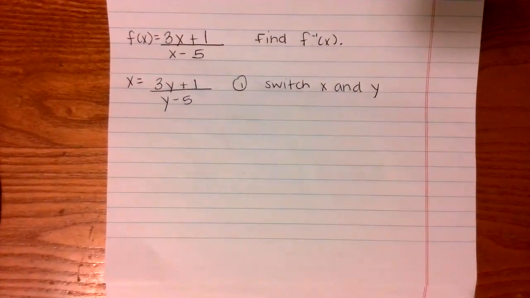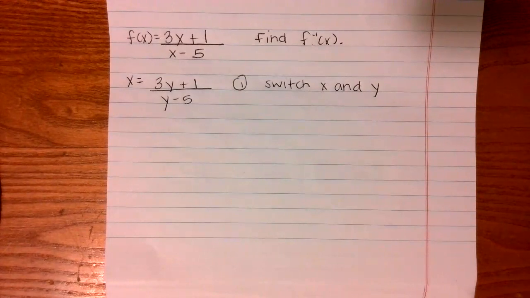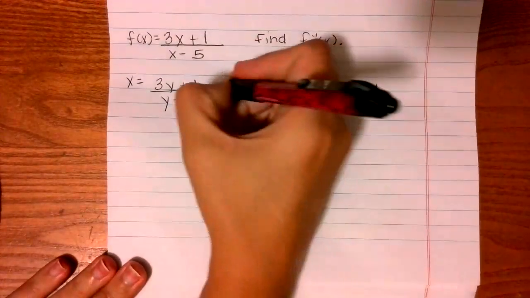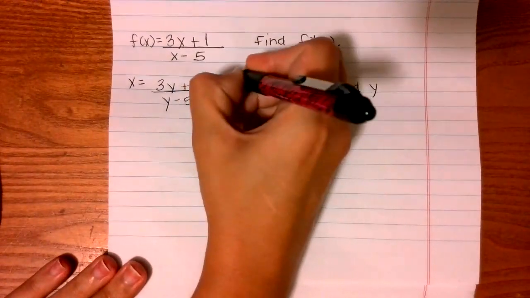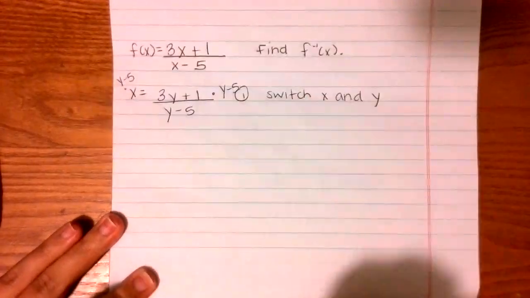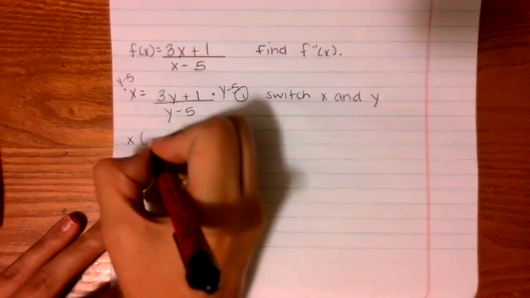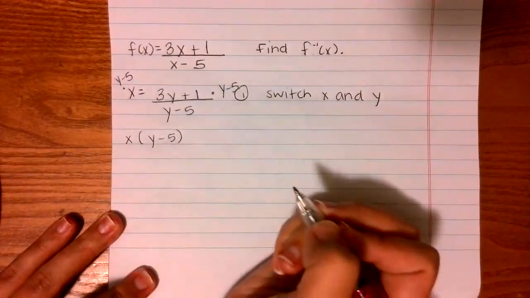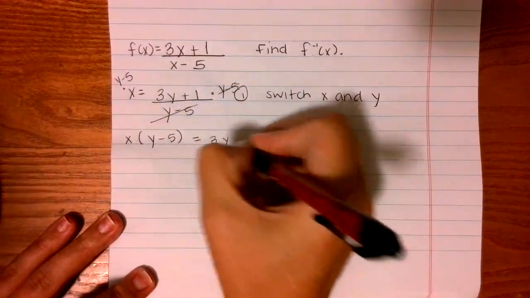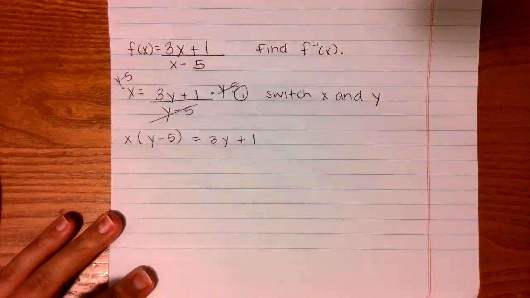Now, anytime we're dealing with fractions in our equation, we want to try to get rid of the denominator. So what you want to do is multiply both sides by the denominator. So that looks like this. X times y minus 5 is equal to 3y plus 1.